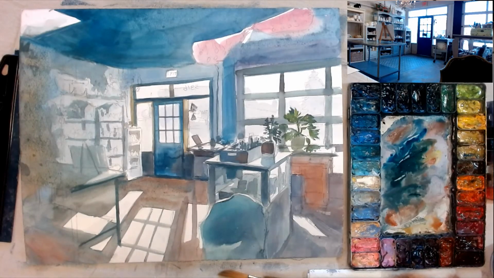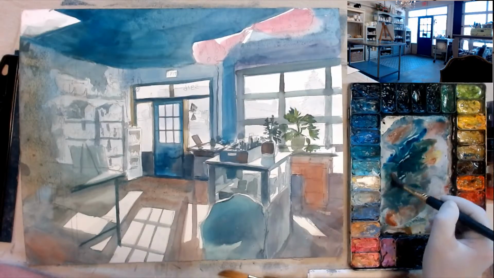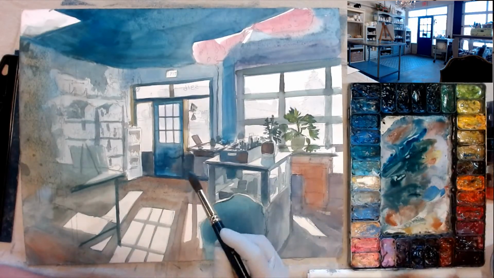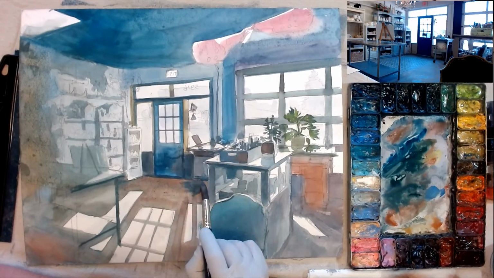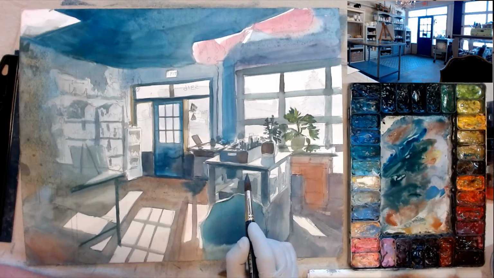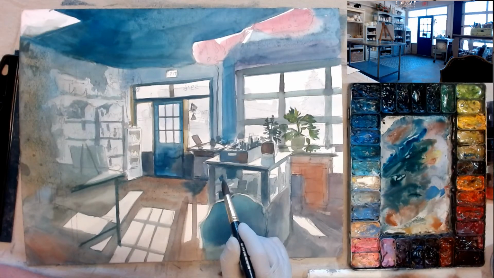I want it darker there. And I want it a little bit warmer, and maybe a little bit of cooler blue as it goes away. I'm not sure. Let's see. Maybe darker over here. Let's see.